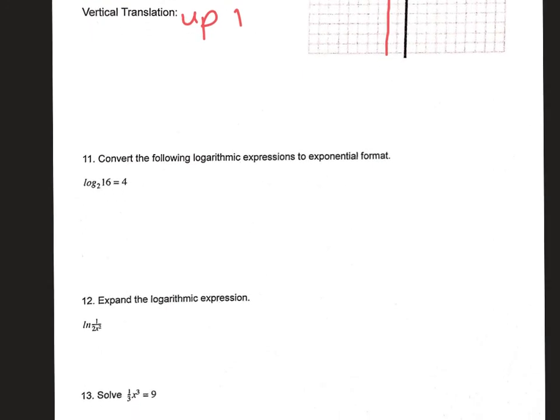As bad as that one is, though, number 11 is that easy because it's just asking you how you do a log. Remember, you take the base right here, that 2, raise it to the 4th power, and it equals 16. 2 to the 4th equals 16. And that's all you write. 2 to the 4th equals 16. That easy.